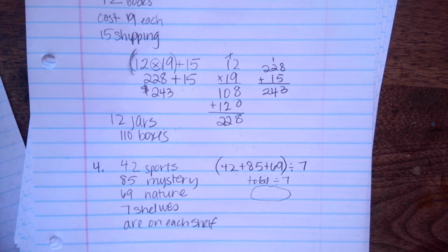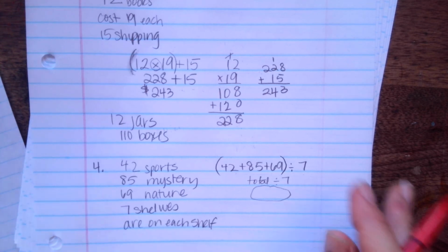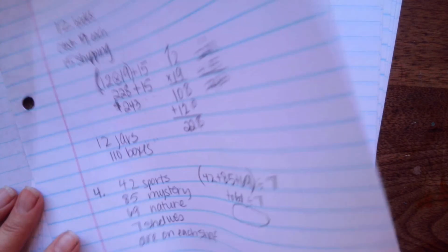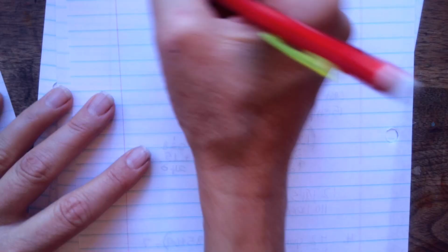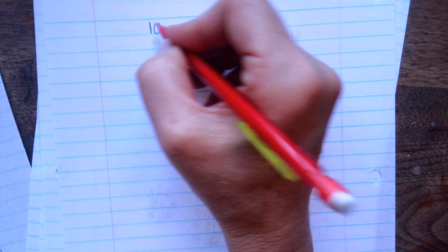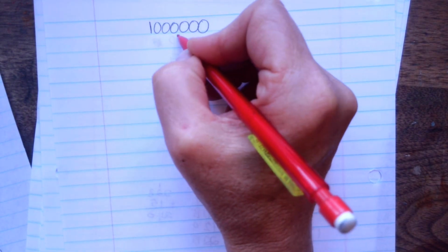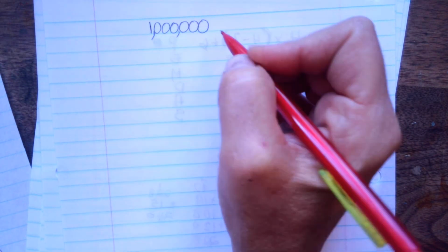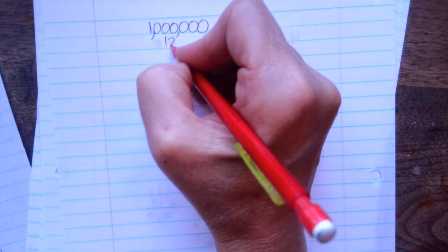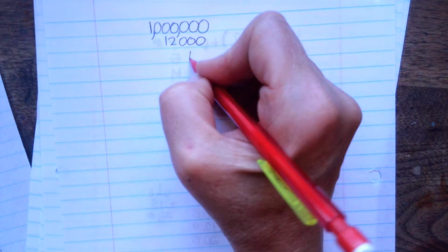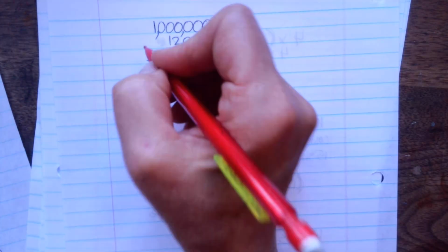For number 5, last year a widget factory produced 1,012,000. So if you can't do all of this together, you can do 1,012,060 and then write that number in.